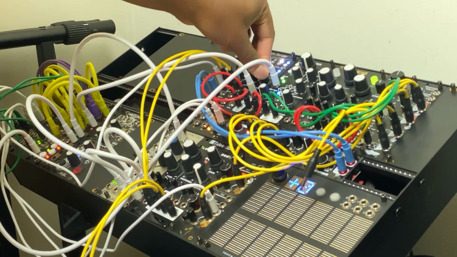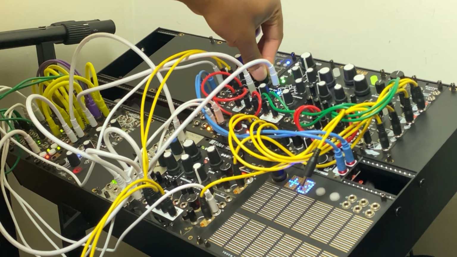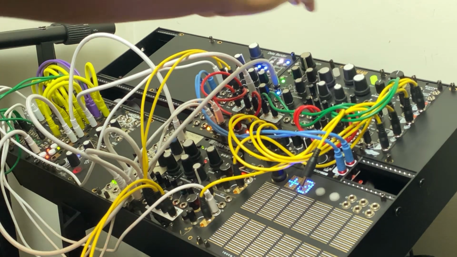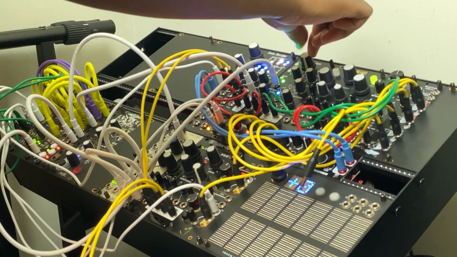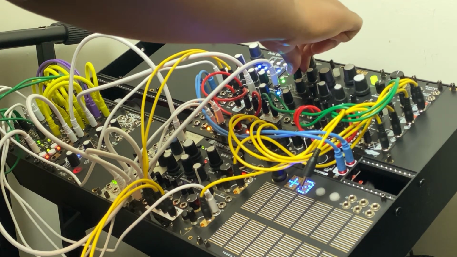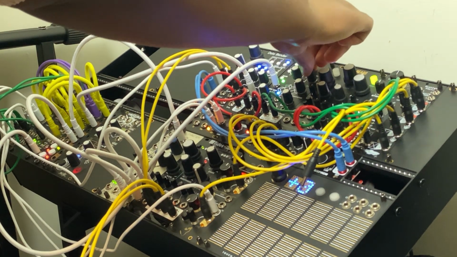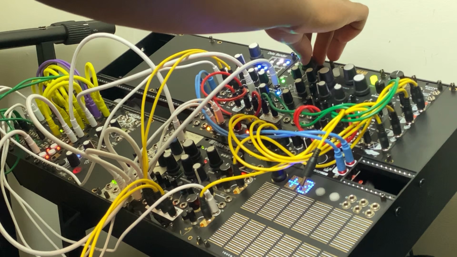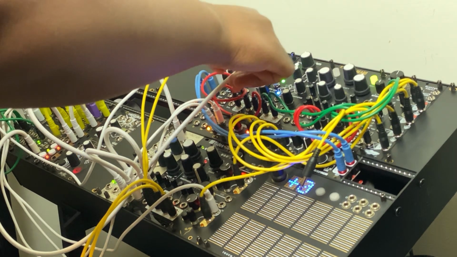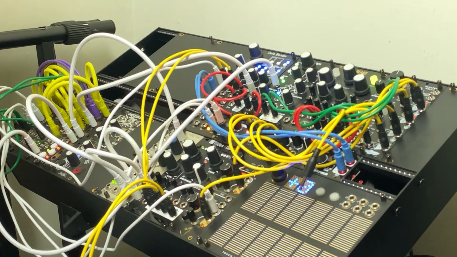All right, let's bring it a little corrupt. Ooh, too much corrupt. Let's pull that back. All right, this might be time for some high pass filtering. Bring resonance down. All right, that's beautiful. Yeah, I love that.